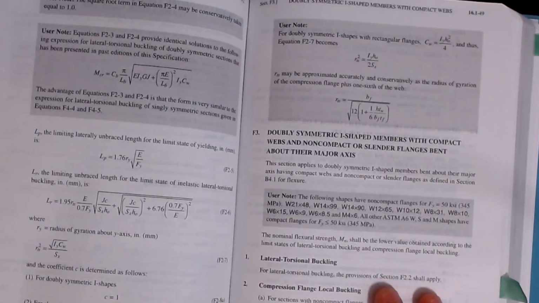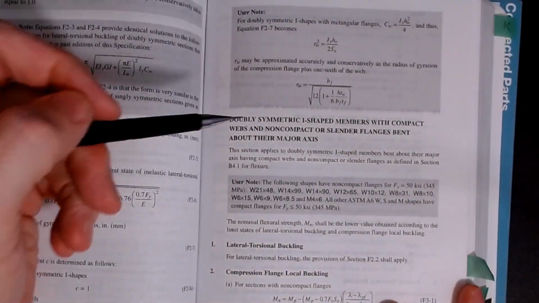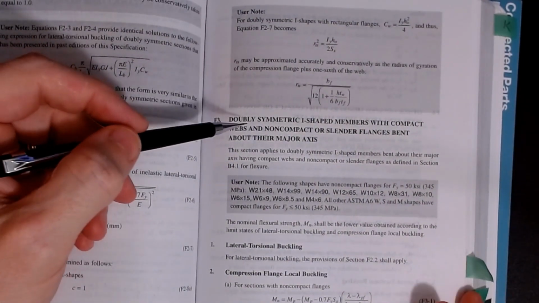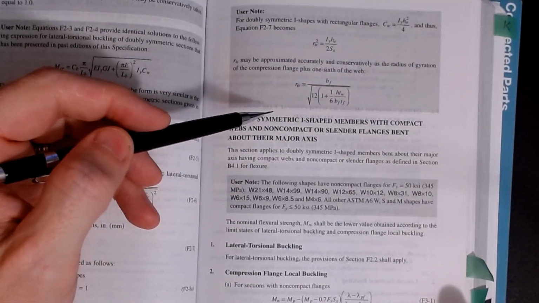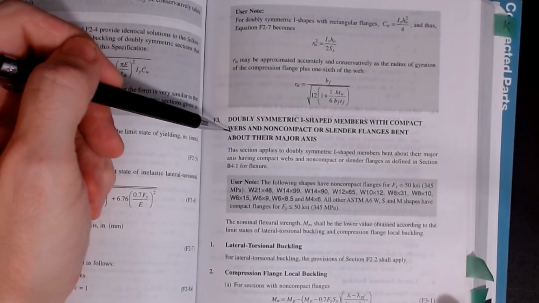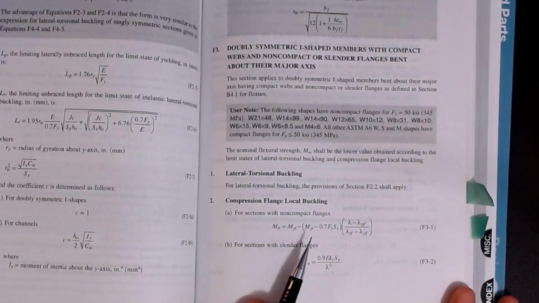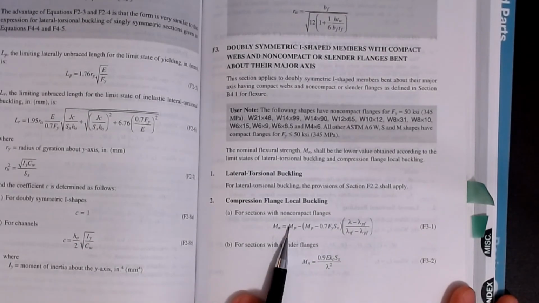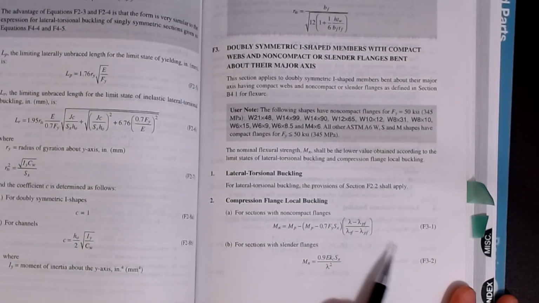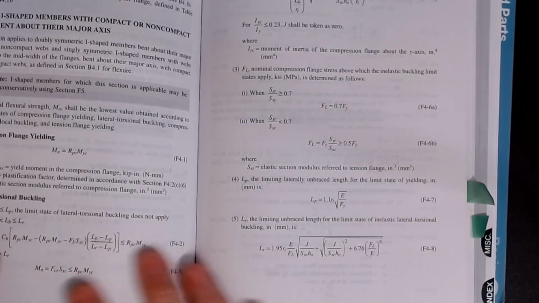For today, since we've got to explore compactness anyway, we're going to start with F3. This is for doubly symmetric I-shaped members with compact webs and non-compact or slender flanges. So we've got a scenario where we have a compact web but the flanges aren't. To look at that, we'll be using this formula: lambda minus lambda p all over lambda r minus lambda p, multiplied by this quantity. Keep an eye on this formula because we're going to show you another one that's very similar to it. And that occurs over here in F4.